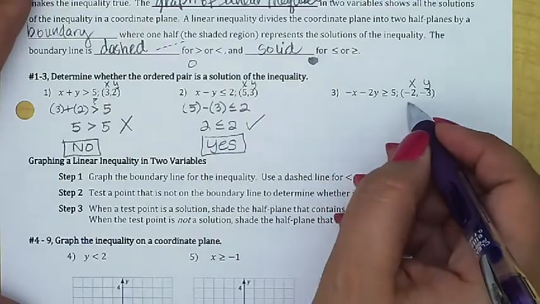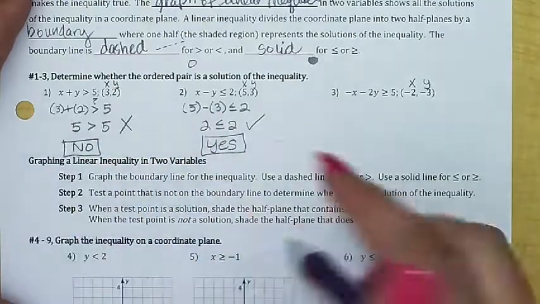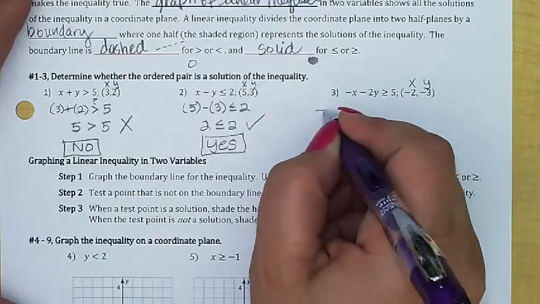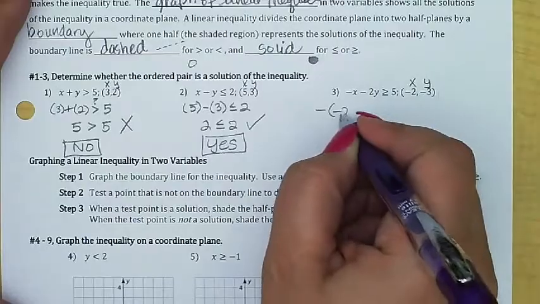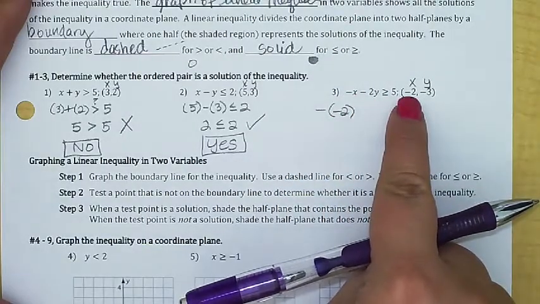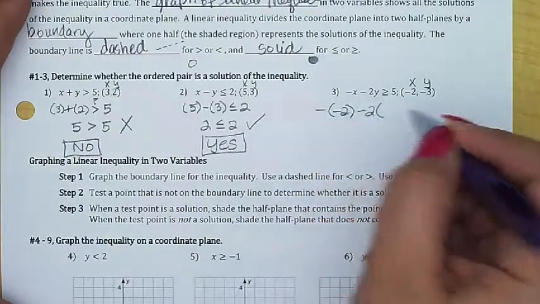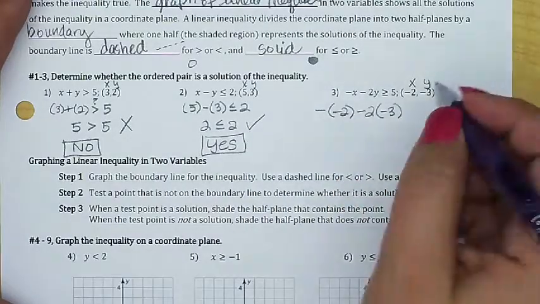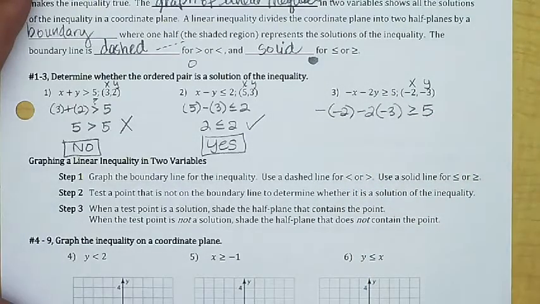This is a really good example to do because it reminds you of a few things. Remember to always insert in parentheses. You notice I've been doing that. It's a really smart thing to do, because that's going to help you keep track of those signs. You have a negative in the inequality, and then I'm inserting a -2. So I had a negative that was part of the inequality, and I'm inserting a negative as well. So that's a double negative there. -2 times, and then I'm inserting that -3 for y, and then that all is greater than or equal to 5. If this is a solution, that'll be true.